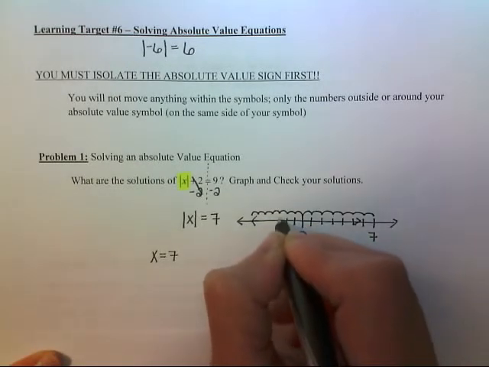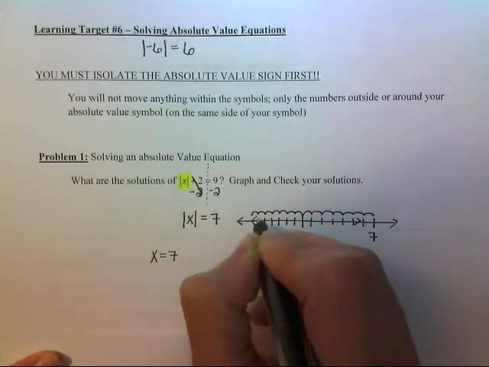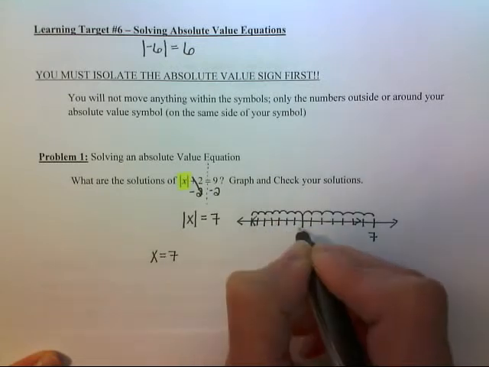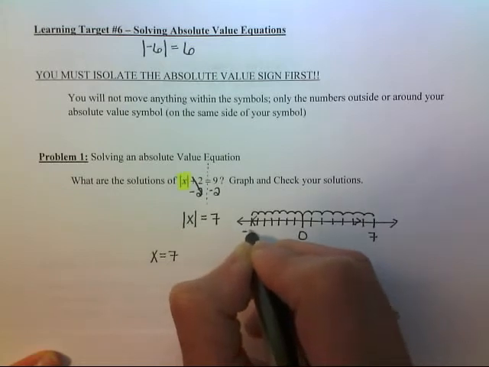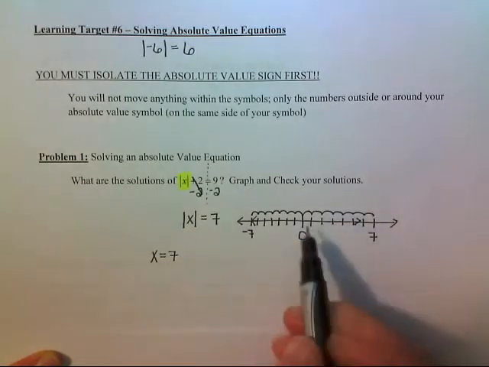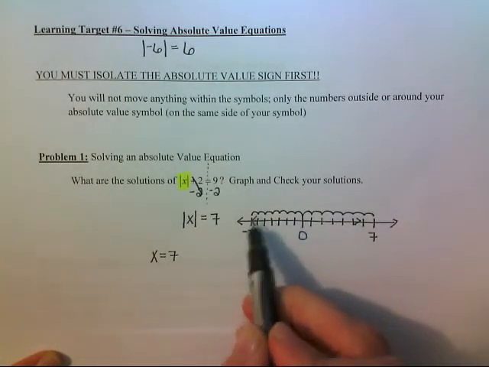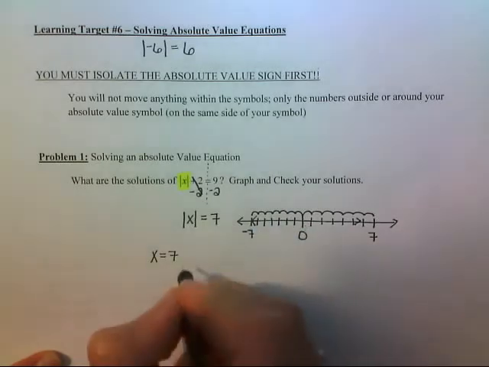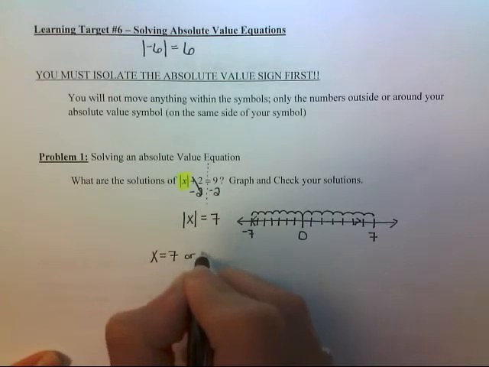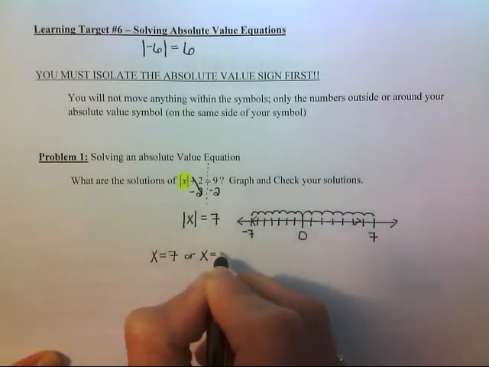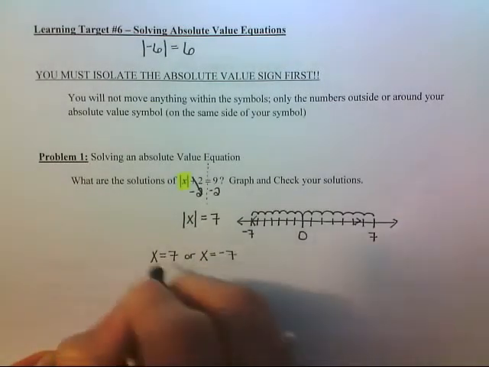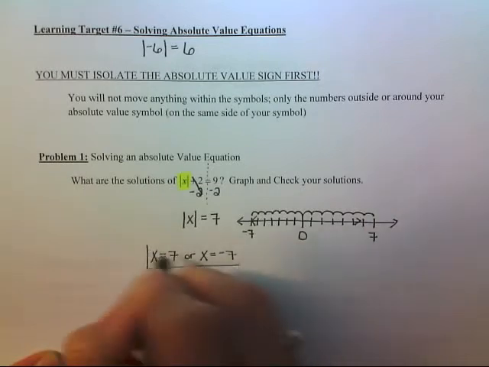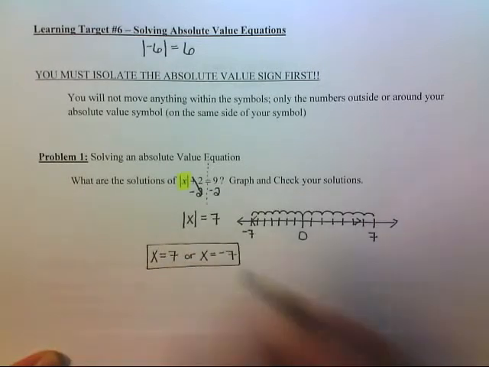So 1, 2, 3, 4, 5, 6, 7. Now this isn't just a 7, this is actually negative 7 because I went backwards. Negative 7 is also a distance of 7 from 0. So x could be negative 7 will finish out our answer. And you can always plug this back in to make sure.